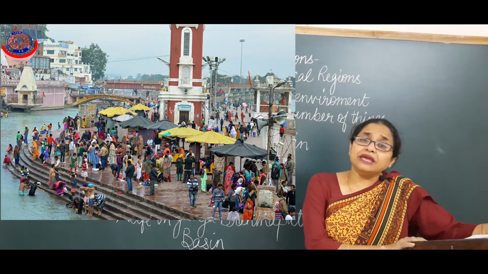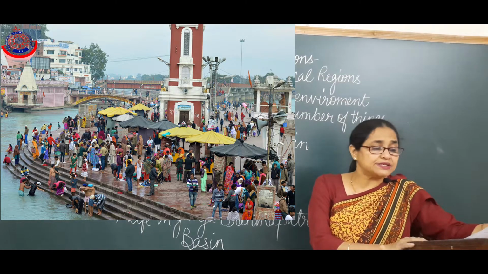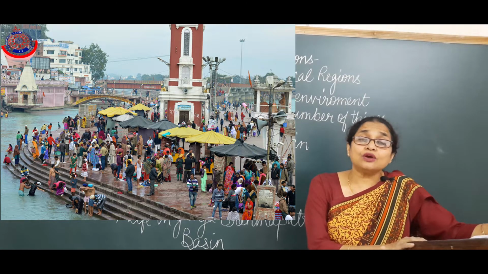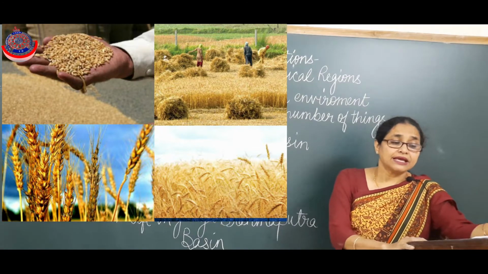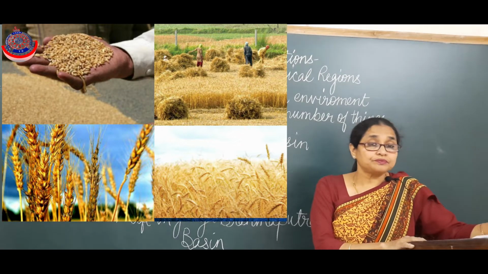Agriculture is the main occupation of these people. The main crop is paddy. Some other crops like wheat, maize, grains, millets, and some cash crops like sugarcane and jute are also grown.